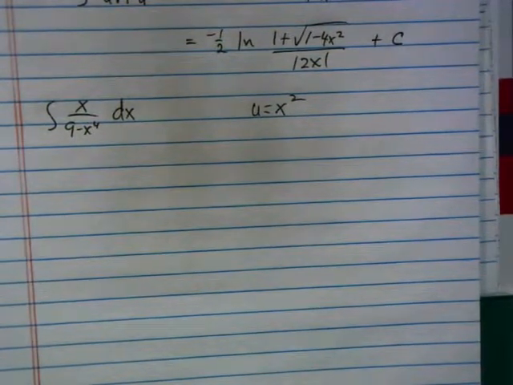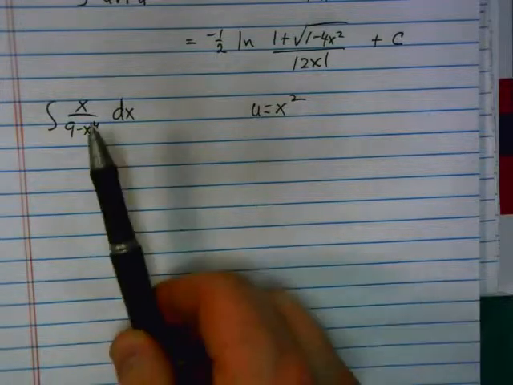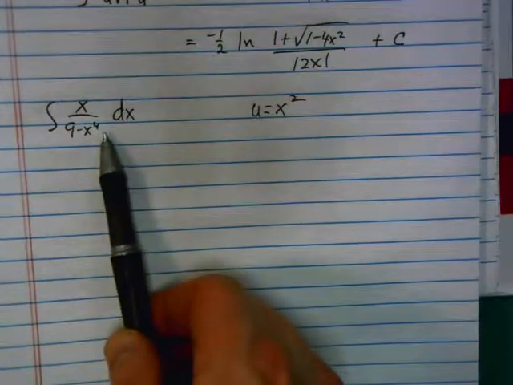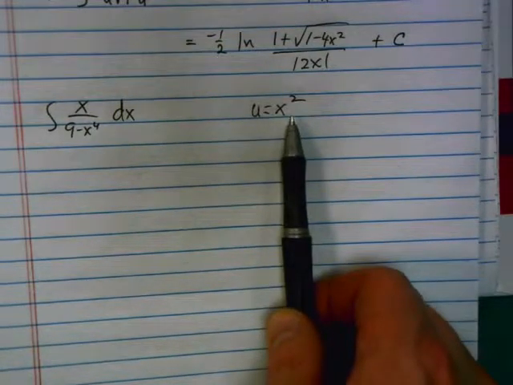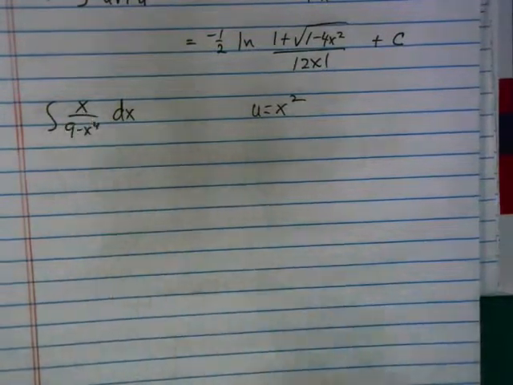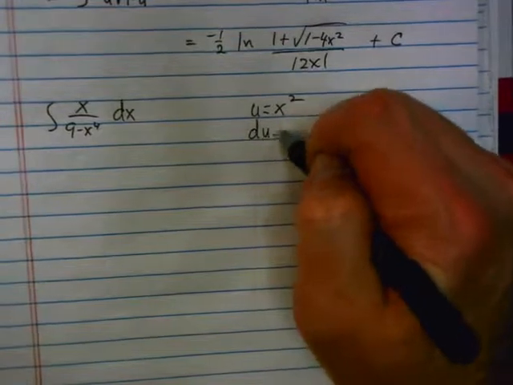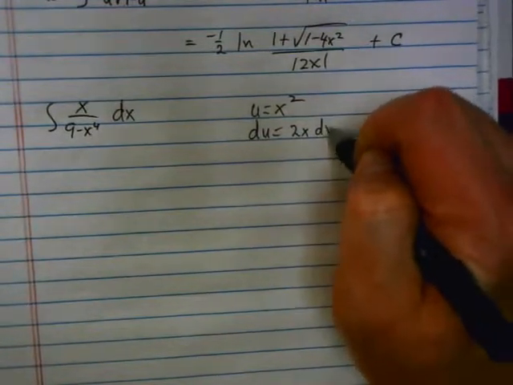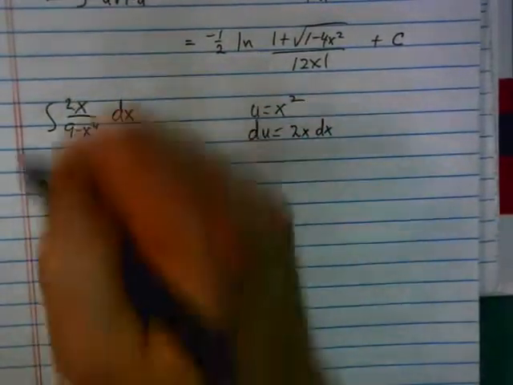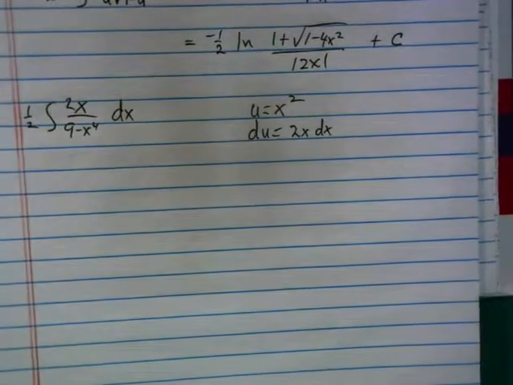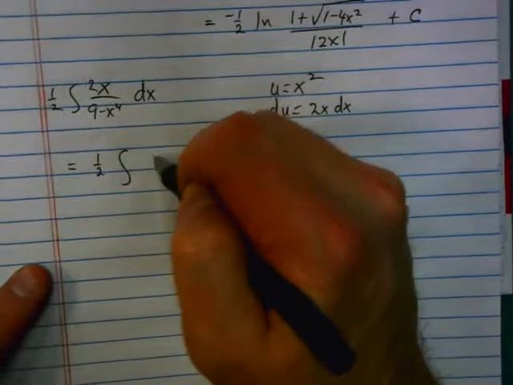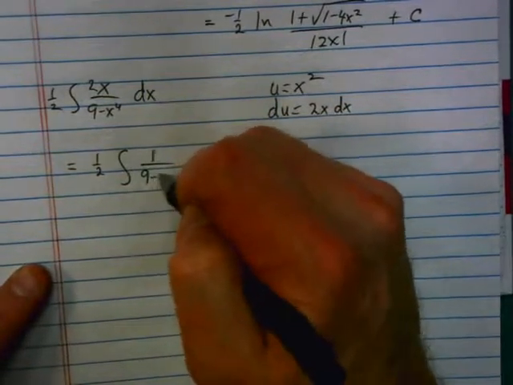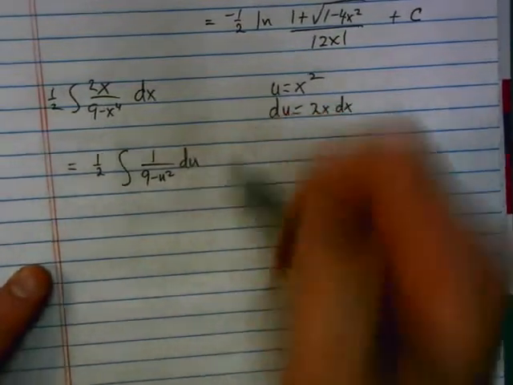Why do you think u should be x squared? The x to the fourth can be u squared, and all of our formulas have u squareds in them. And when I take the derivative, I'm going to get that x right there to go away. So du is 2x dx. So I can put a 2 there and a 1/2 there. 1/2 integral 1 over 9 minus u squared du.